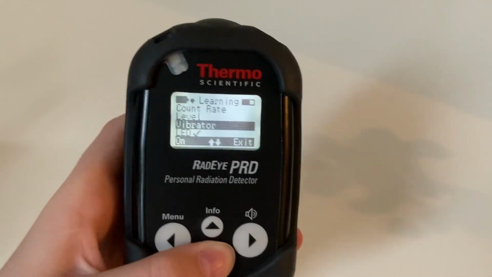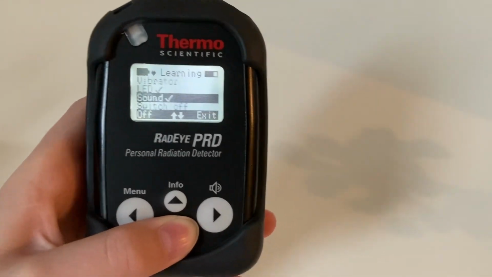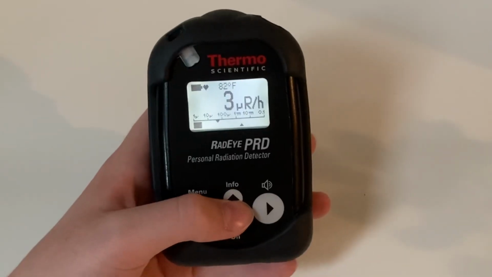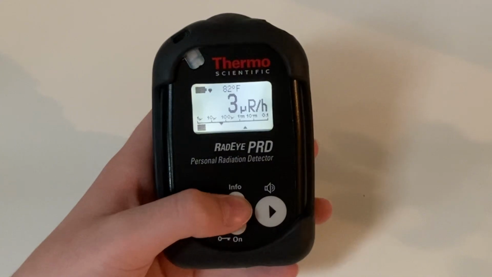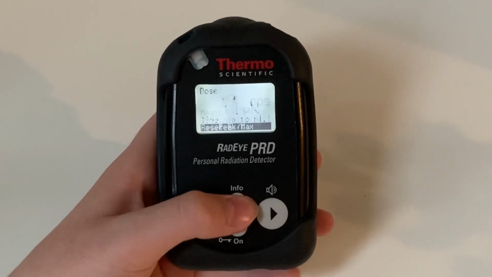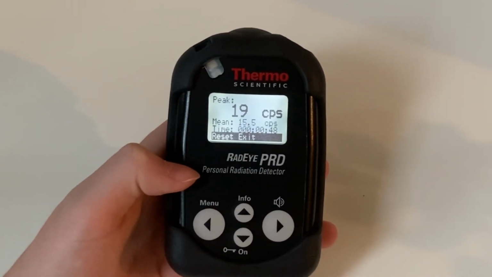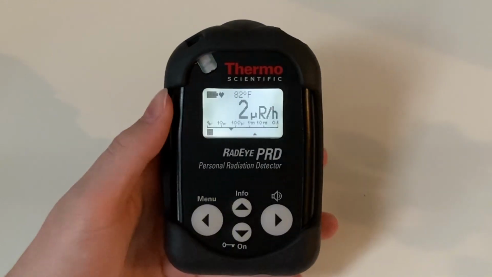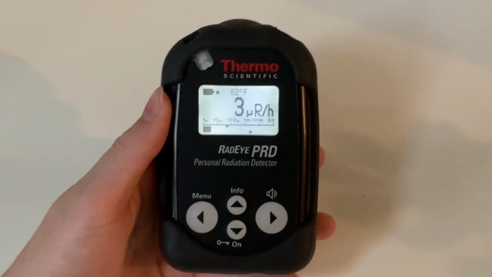Here, you can turn on and off the vibrator, LED, and acoustic alarm. When the unit is in the basic display, you can use the up button to get information about the current rate. Upon the first click, it will tell you the accumulated dose since the detector was last reset. Upon the second click, it will tell you the peak and mean count rates. Upon the third click of the info button, the meter will return to the basic display.